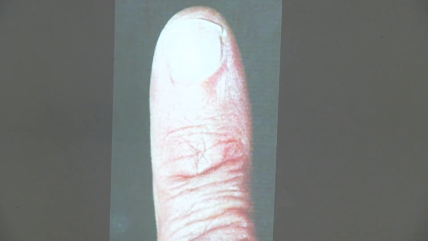This is another picture. This is known as leukonychia. In liver diseases, this whitish coloration of the nail is formed. Do you know what the function of the liver is? Synthesis of protein. So in hypoalbuminemia, we see this type of nail in liver dysfunction.